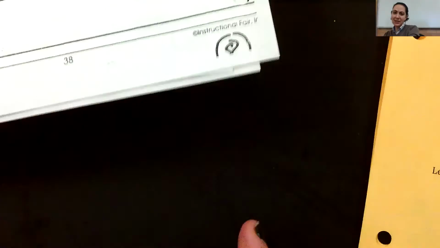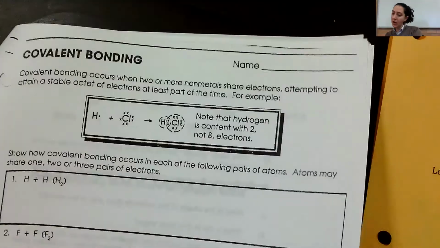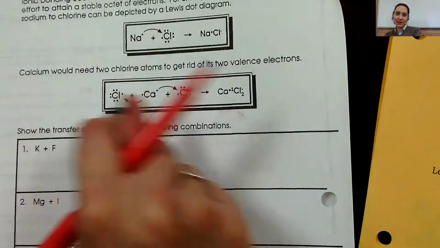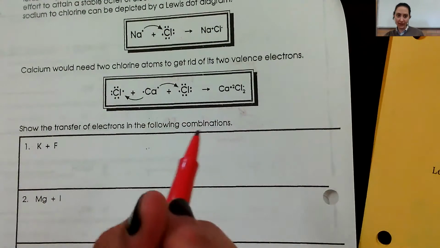The next two pages, let's go over them real quick. This is page 8, you can barely read that, and 9. These are going over the difference between ionic and covalent bonding. So page 8 is ionic bonding, page 9 is covalent. And the idea behind this is I want you to really draw out, just like these examples, how an ionic compound is different than a covalent compound.